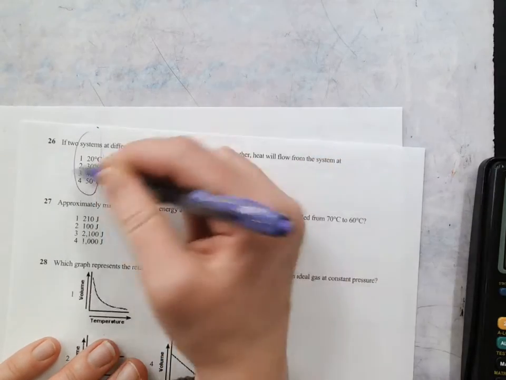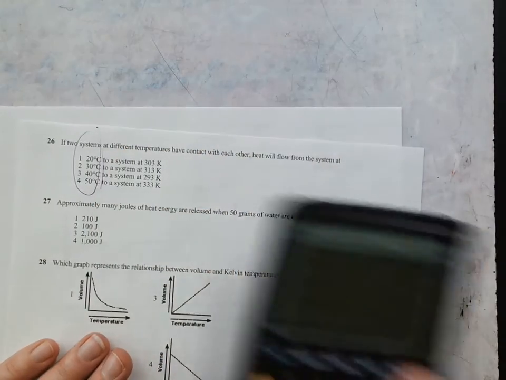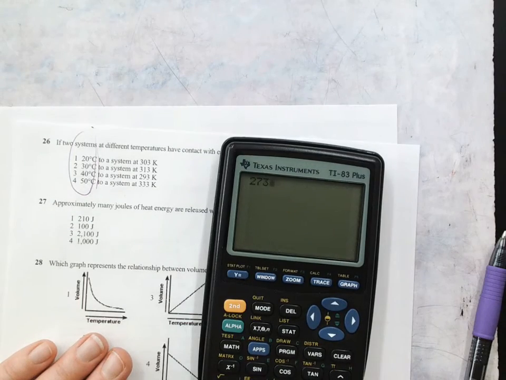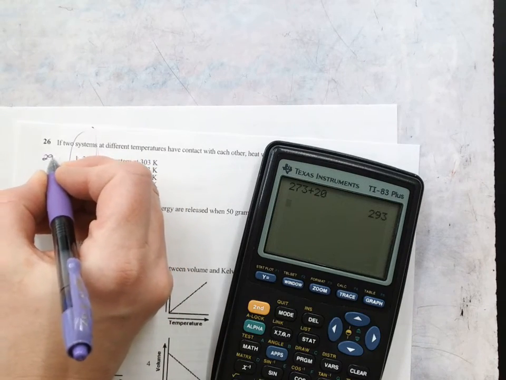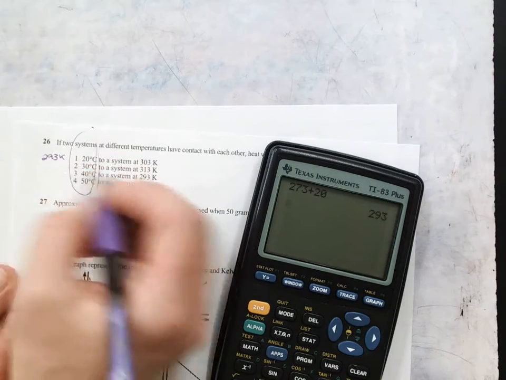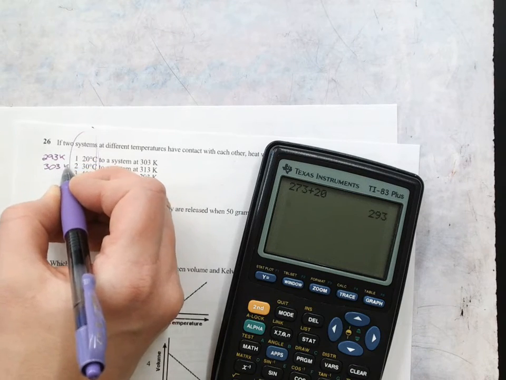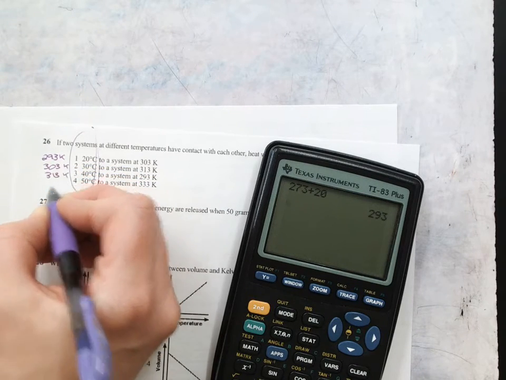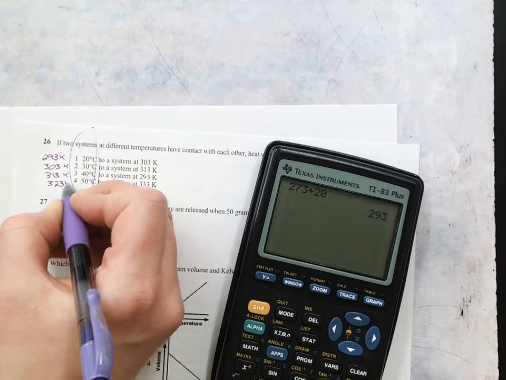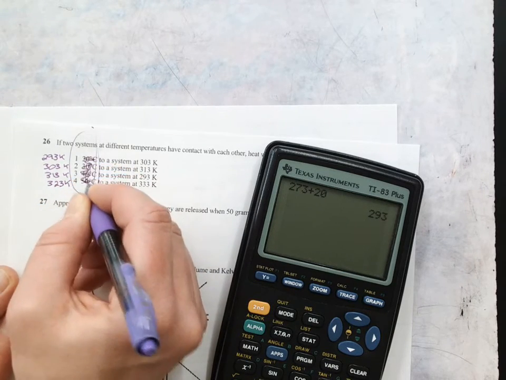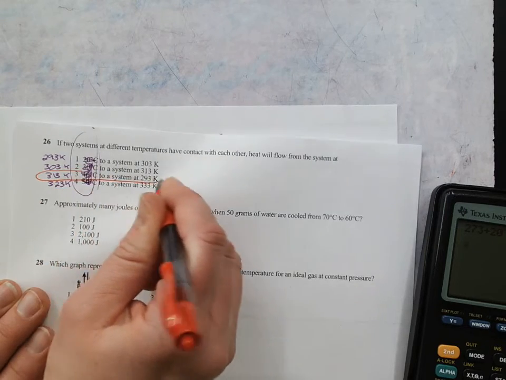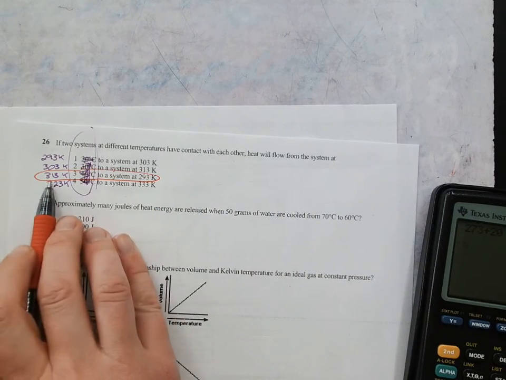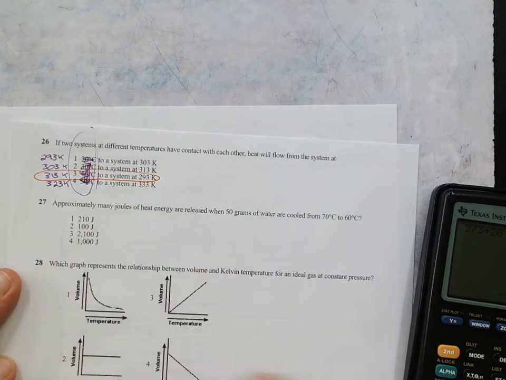Turn these all into Kelvin so that you can tell if they work. Okay, so this is 293, which means this is 303, 313, 323. These Celsius temperatures are replaced with that. The only one that makes sense is this one. Heat would flow from something that's a hotter temperature to a colder temperature.